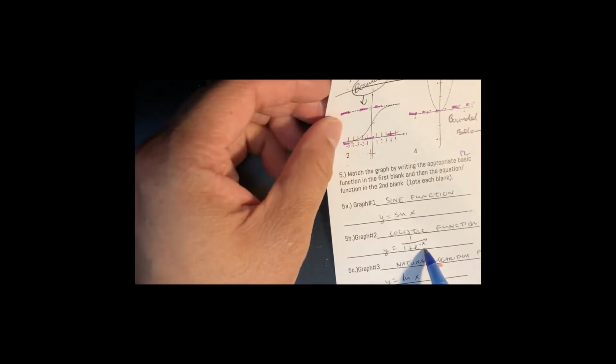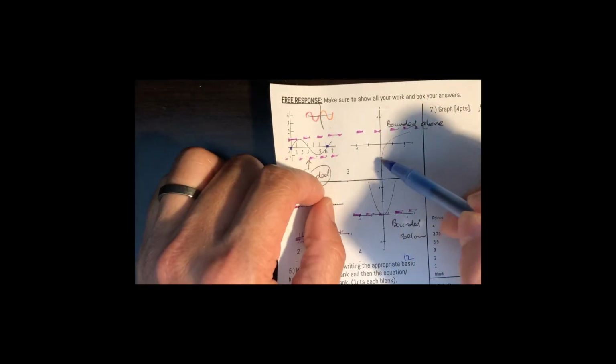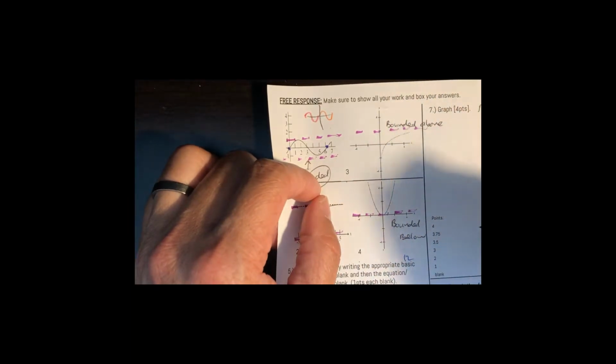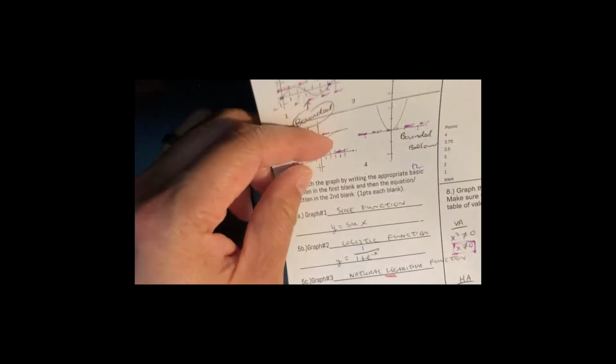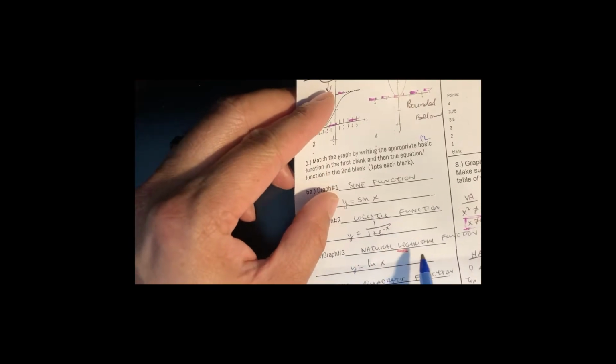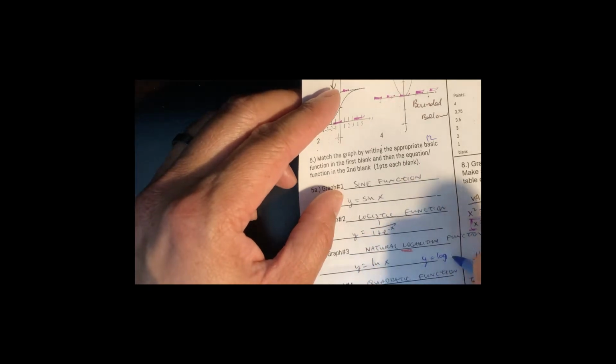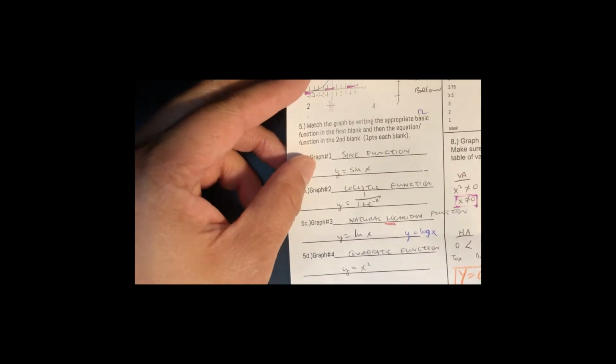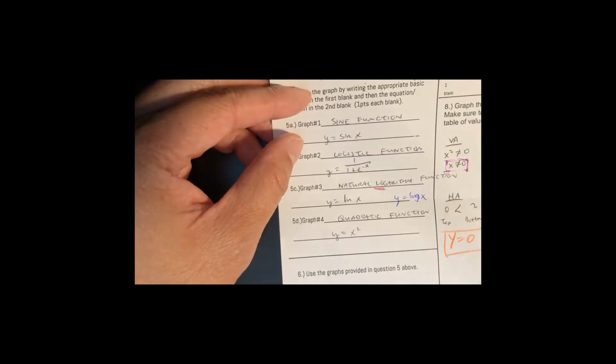Okay, number 2. Here you have a graph, and this one is called the logistic function, and the equation is y equals 1 over 1 plus e to the negative x. Question number 3, you can call this the log function. Natural log would be acceptable. Natural logarithmic function, and it would be y equals ln of x, or y equals log x would be acceptable. And the last one here is a U, so that would be quadratic function y equals x squared.